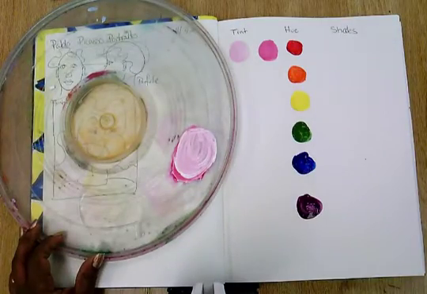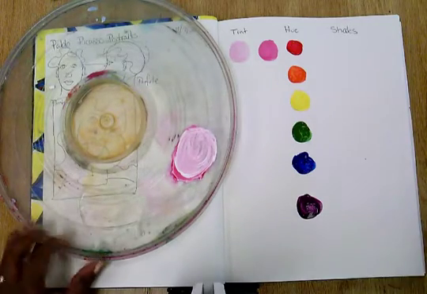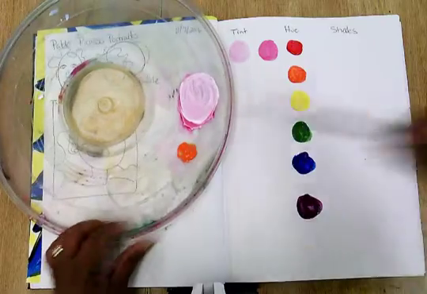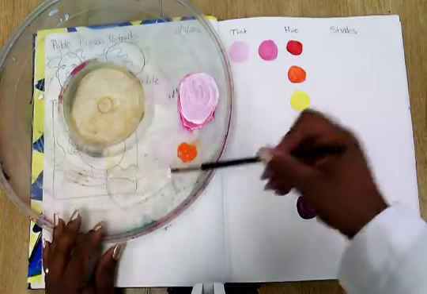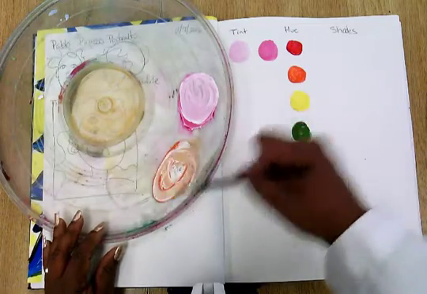I'm going to do the same with orange. Take a little orange on my mixing palette, take some white, mix it up together.